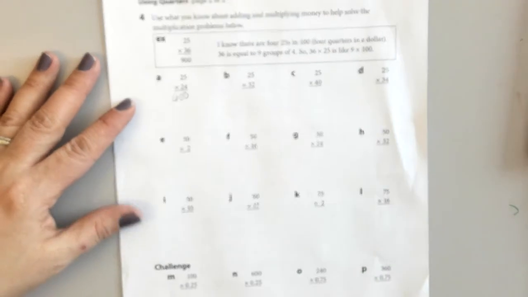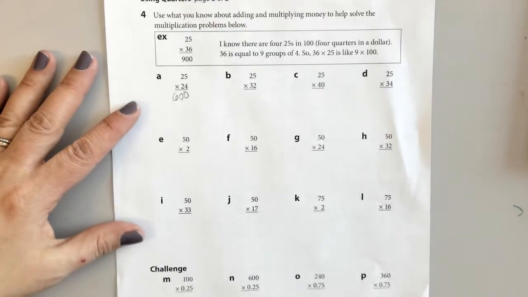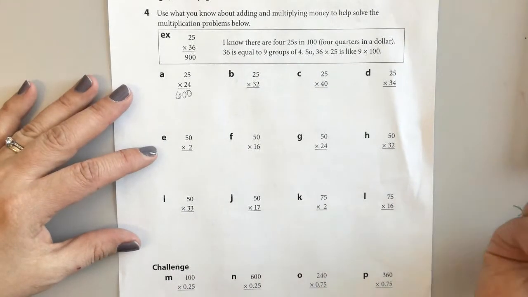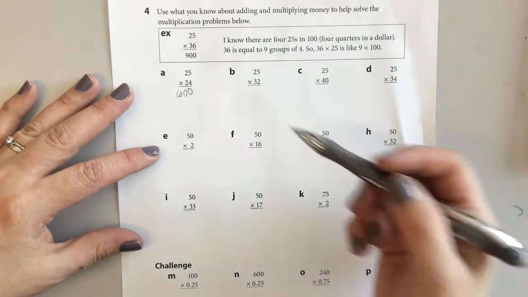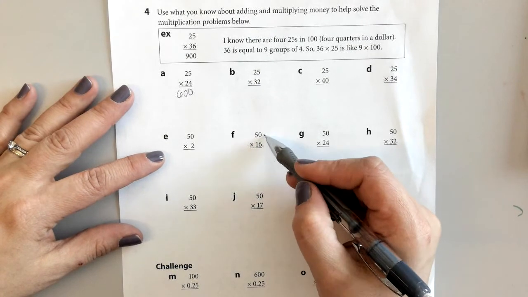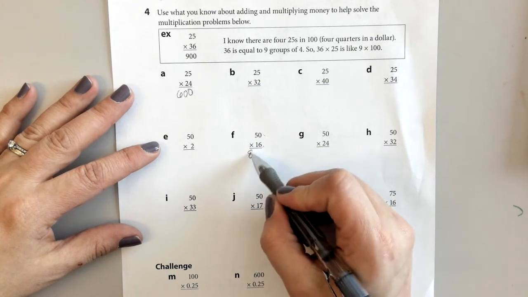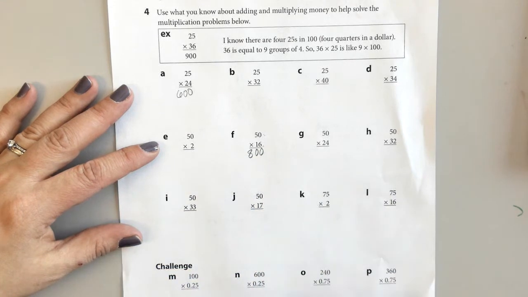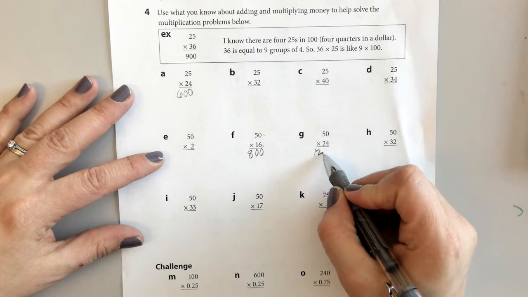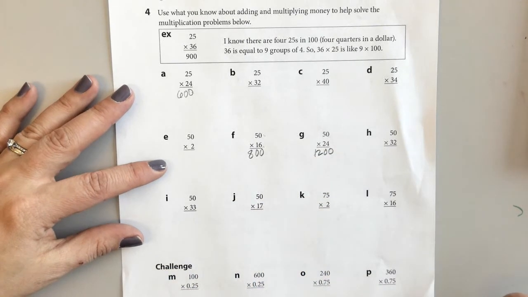So you're going to do sort of the same thing throughout these, but now on the second row, it's kind of again like our double and half. With 50, half of 16 is 8, so the answer is 800. And again here, half of 24 is 12, so the answer for that would be 1200.